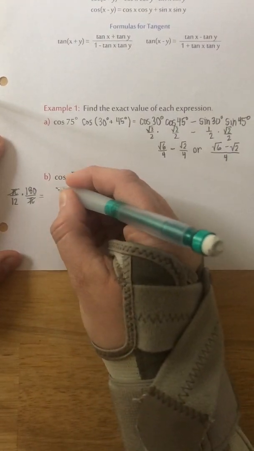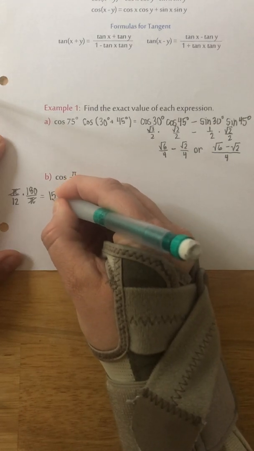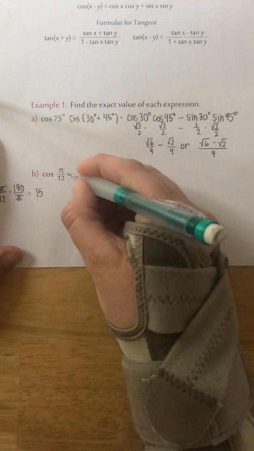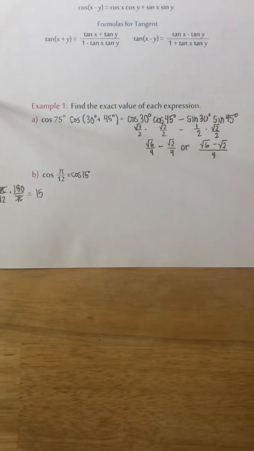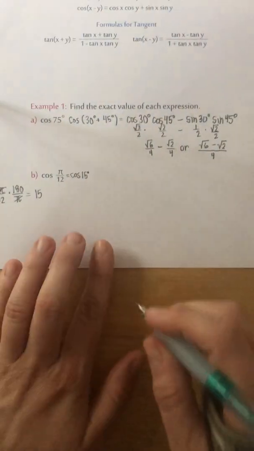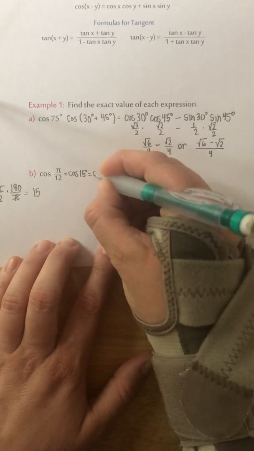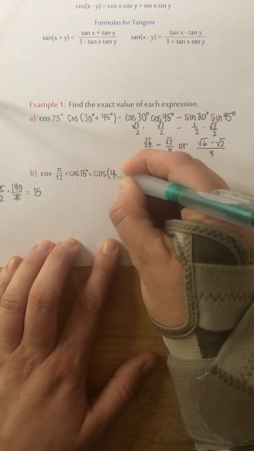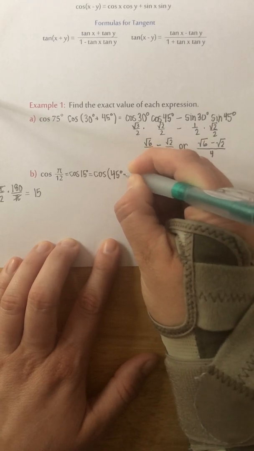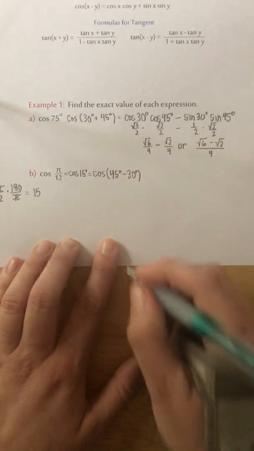We're going to be left with 180 over 12, which turns into 15. So I'm going to just rewrite this as cosine of 15 degrees. So my next question to myself is, how can I get a 15? What numbers can I add or subtract to get that? And guess what? I can use the same numbers I used a moment ago, but 45 has to come first because I'm going to be subtracting 45 and 30.